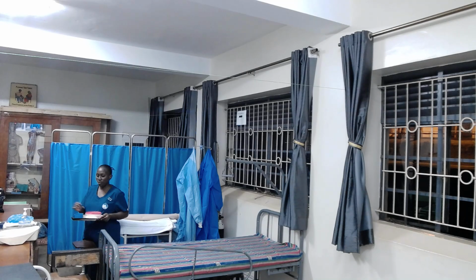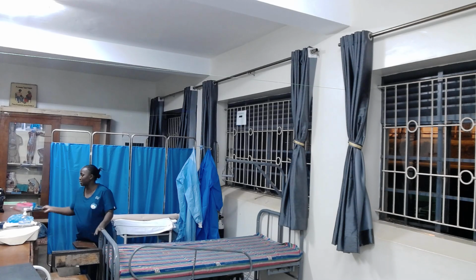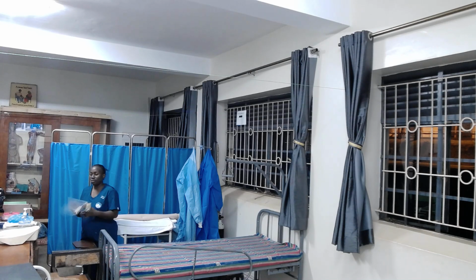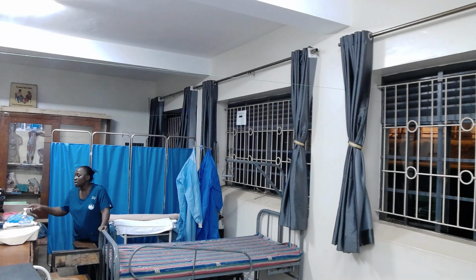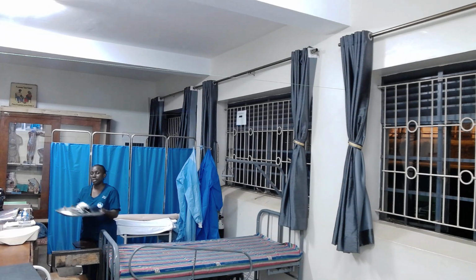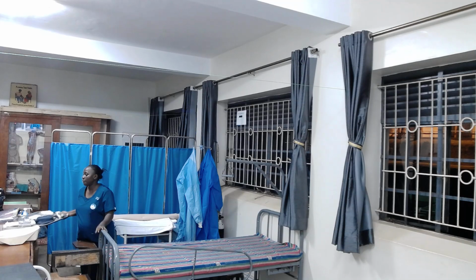So we need a tray and the feeding utensils. Here we have a spoon and we have a plate, cup, made for that patient. Still, as part of infection prevention, you need face shields. These are face shields, and also we need face masks to protect ourselves. We can have a cap to protect our hair, and then we need a tray for vital observations, as you can see, to take the patient's vitals.